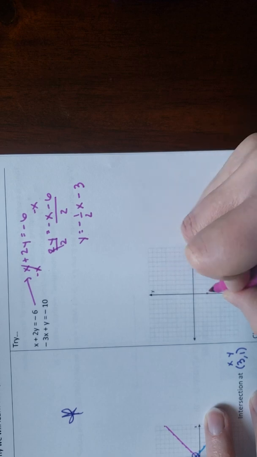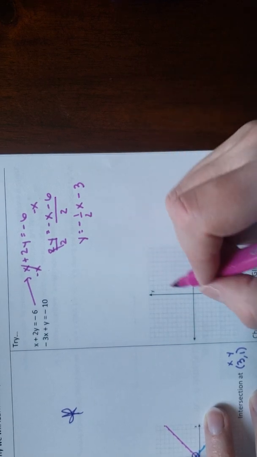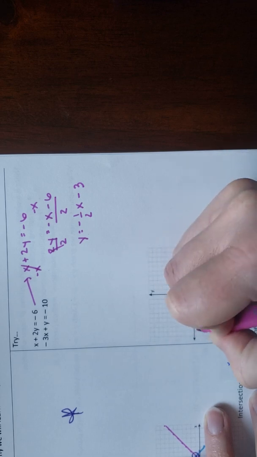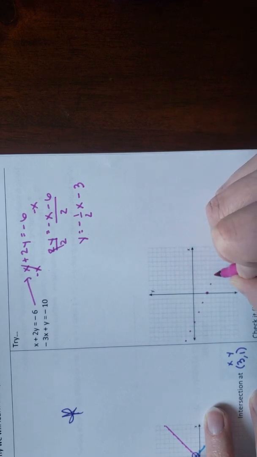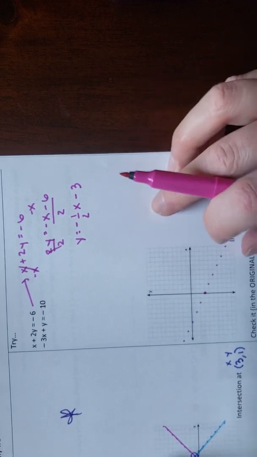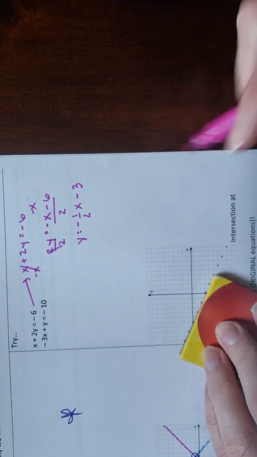3 down for our intercept, and a -1/2 for our slope. So up 1 left 2, or down 1 right 2. Cool. All right, and then boom.